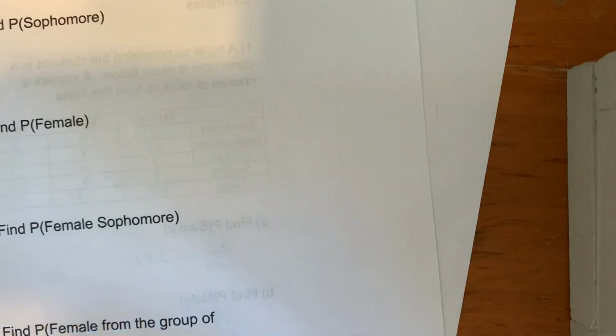All right, I really wish I wouldn't have put this front and back, but here we are.